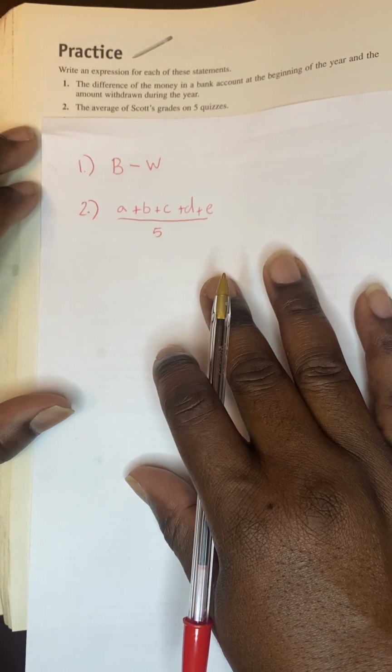And remember, A, B, C just means the quiz that he did, okay? So A can be the first quiz, B can be the second quiz, C can be the third quiz, D can be the 4th one, and then E can be the 5th one, okay? And that's it for that one. All right.